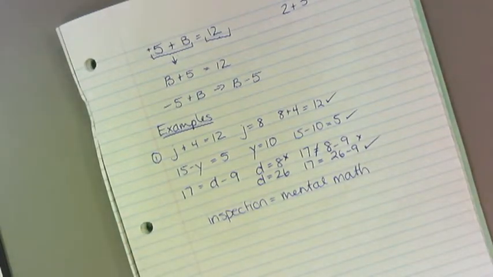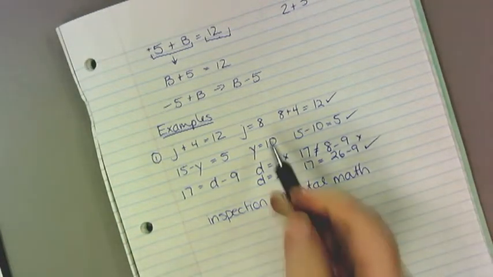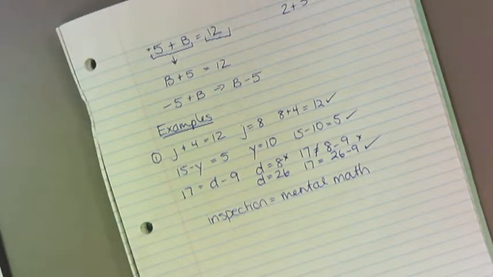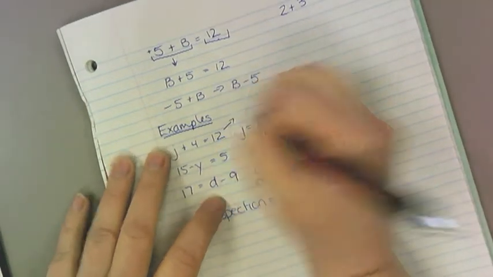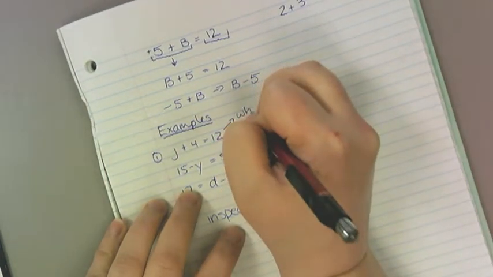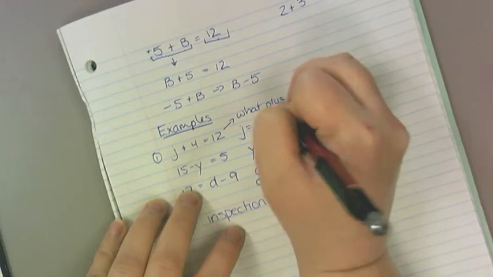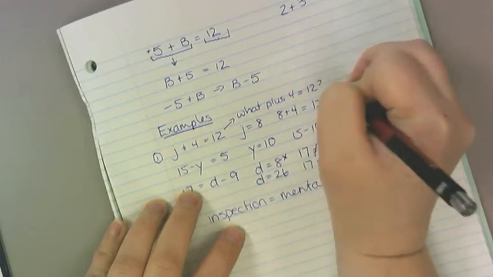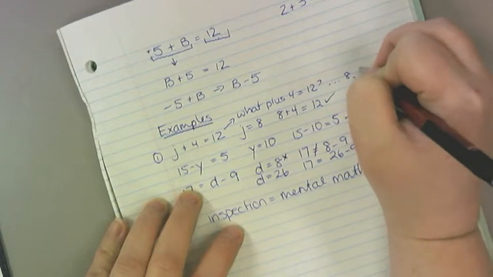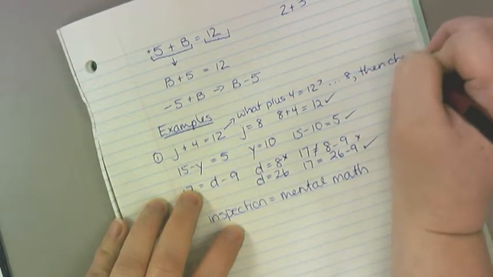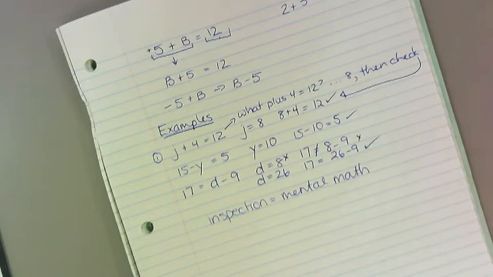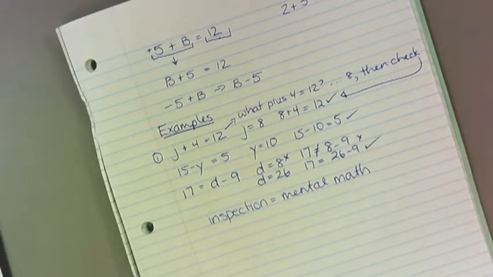In your journals, would this be acceptable? No. What would you have to do in your journals to show that you understood the concept? Yes. Write down what you thought in your head. So you could write down what plus 4 equals 12. 8, then check. Okay, that shows me your thinking. I know how you're coming up with this number.